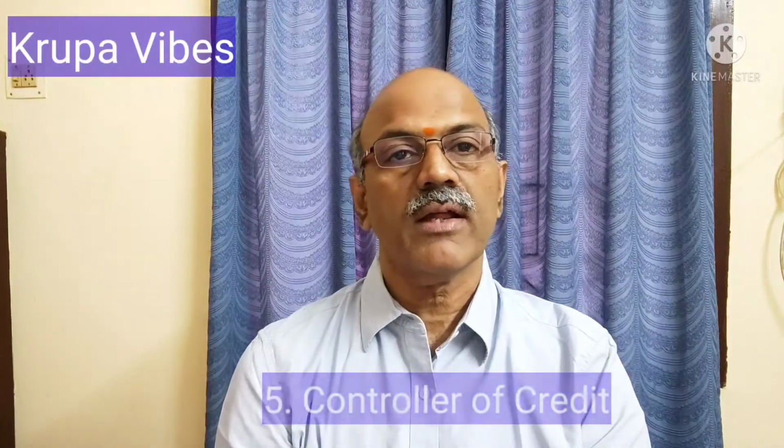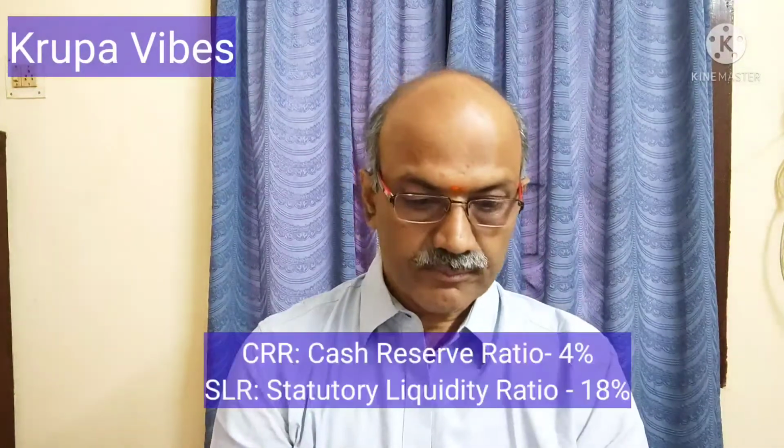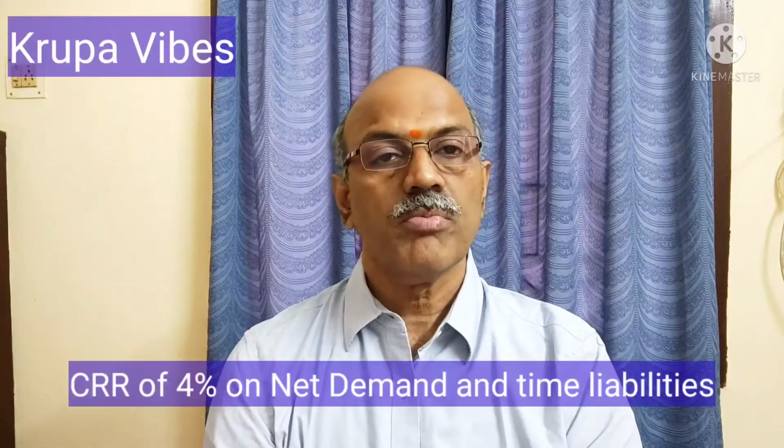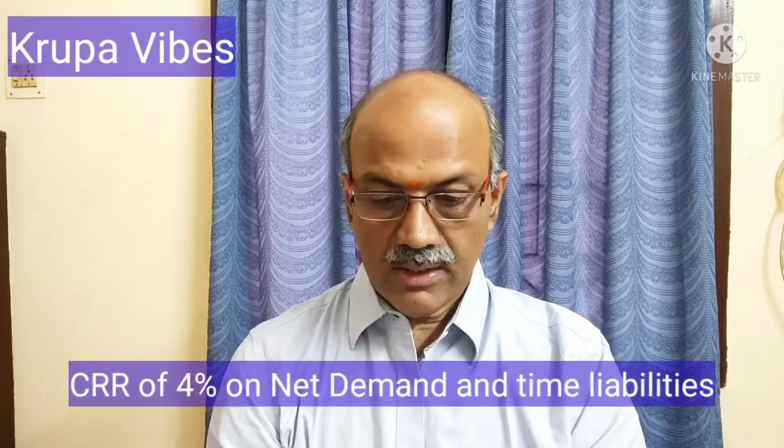Controller of credit. So we already said about CRR and SLR. The current CRR is 4%, SLR is 18%. So what is CRR? To keep the cash reserve with RBI under the statutory cash reserve ratio of its demand and time liabilities. So total demand and time liabilities of a bank should be kept in the form of cash with Reserve Bank of India, and that is currently pegged at 4%.